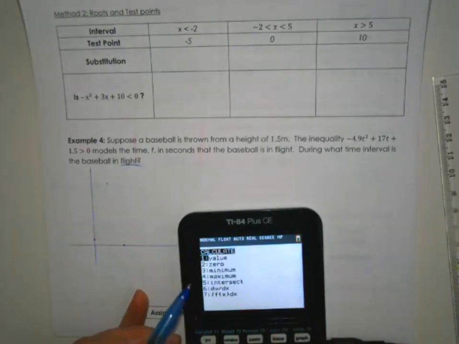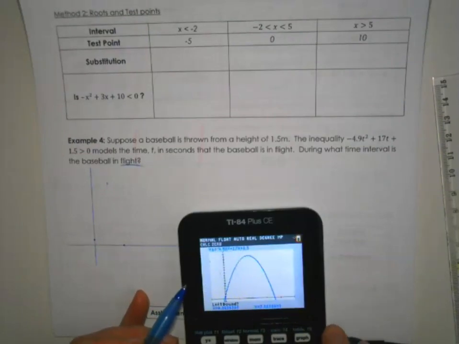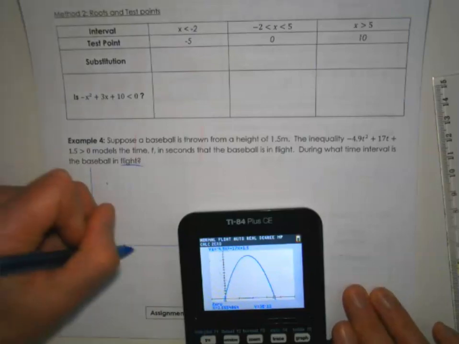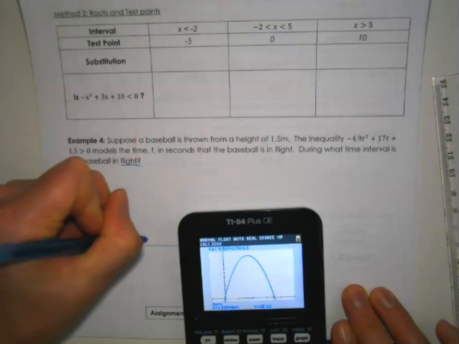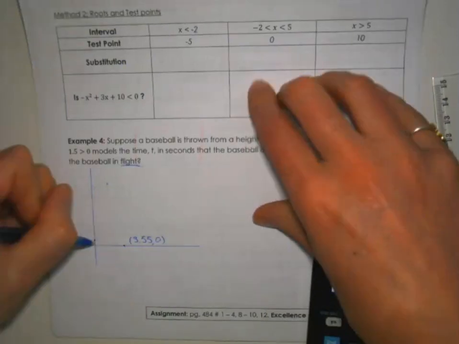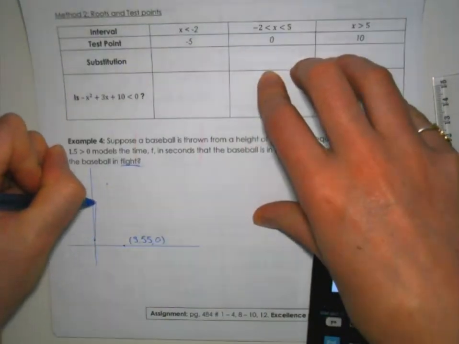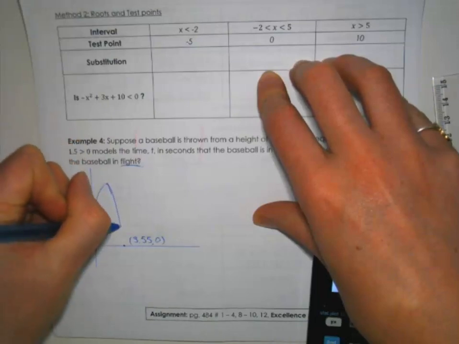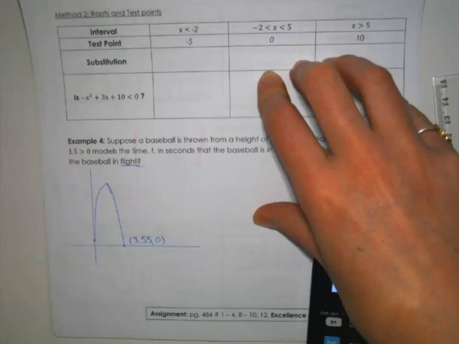So we're going to go second function, trace, and go to 0. And again, we're going to go way over to the left side, left of our x-intercept, and then right of our x-intercept, and then guess. So it says that our 0 is x equals 3.55, so 3.55 when y is equal to 0. Basically, what we're seeing here is that the ball is going, maybe I didn't scale this the very best, but kind of like that, right?